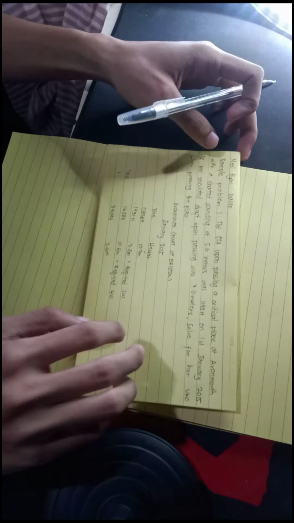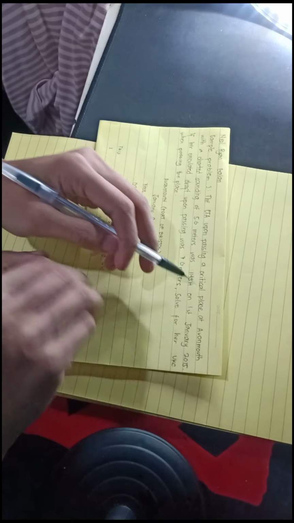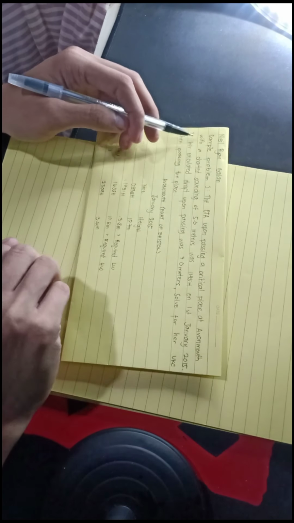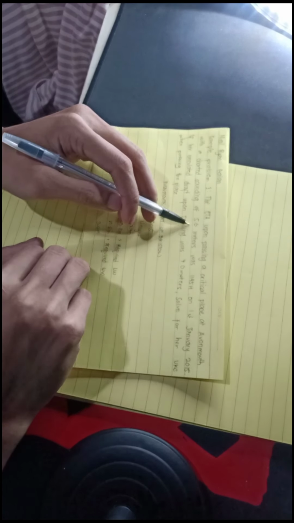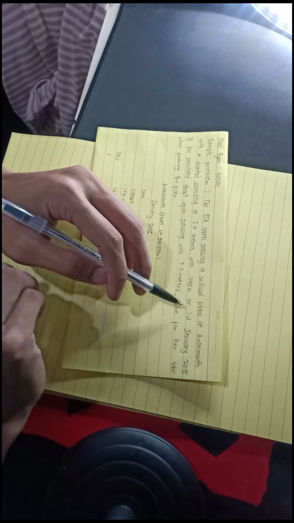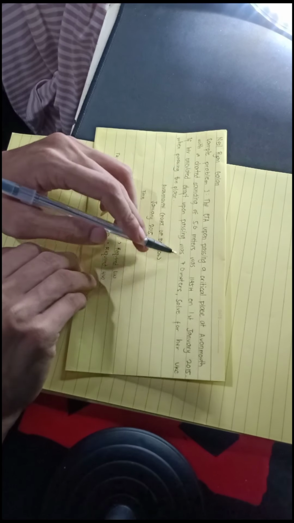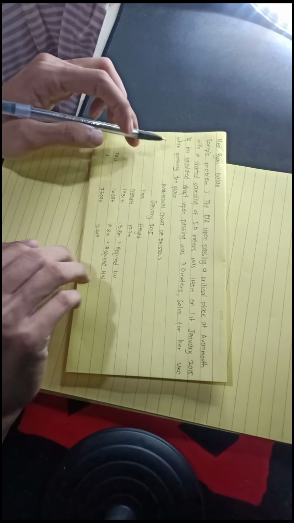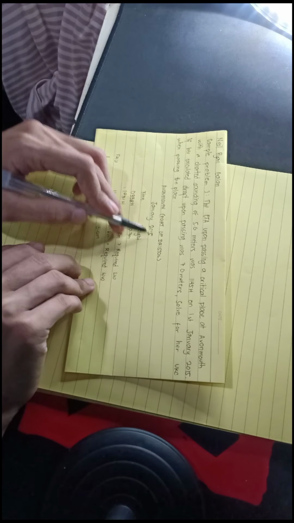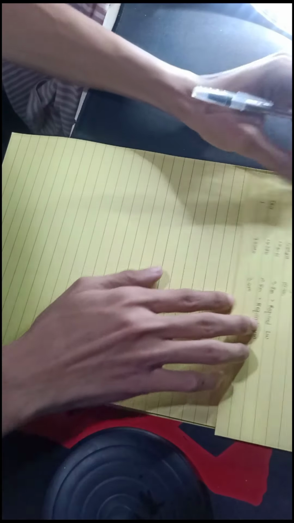Simulan na natin. The problem number 1 is the ETA upon the passing of critical place of Avon mouth with the charted sounding of 5.0 meters was 14:45 hours on 1st January 2015. If her calculated draft upon passing was 7.0 meters, solve for her UKC when passing the place. So this is the formula, the time and height. So simulan na natin.